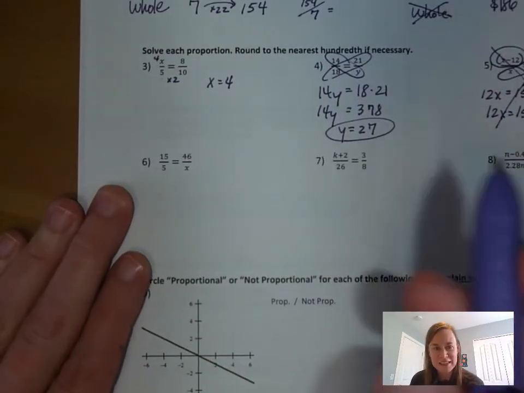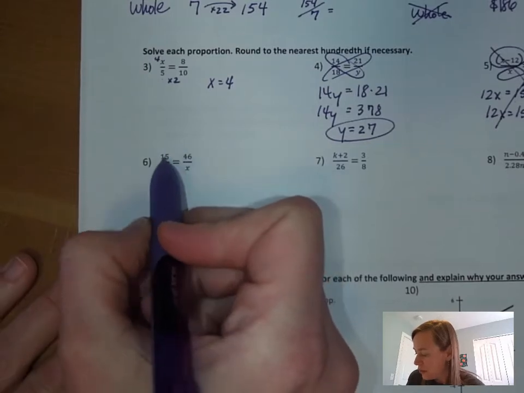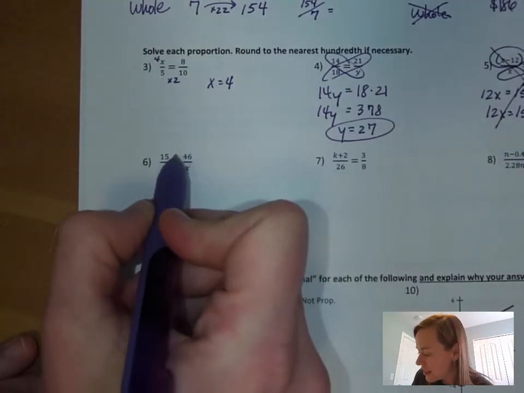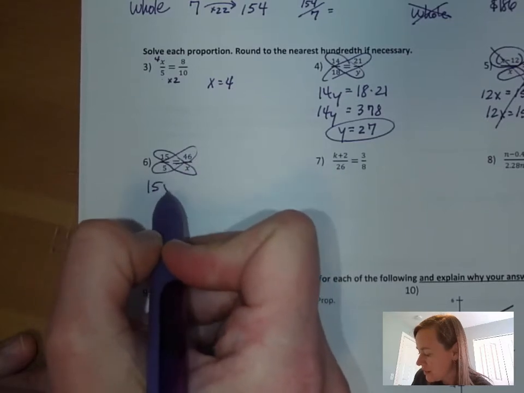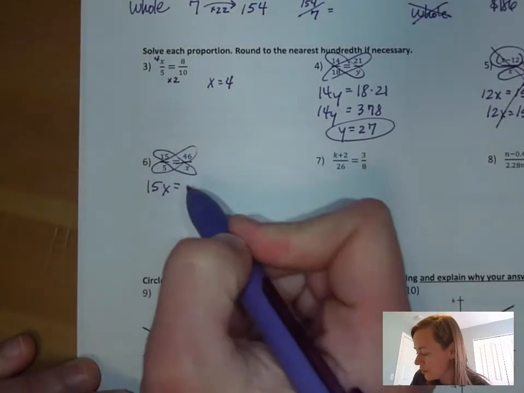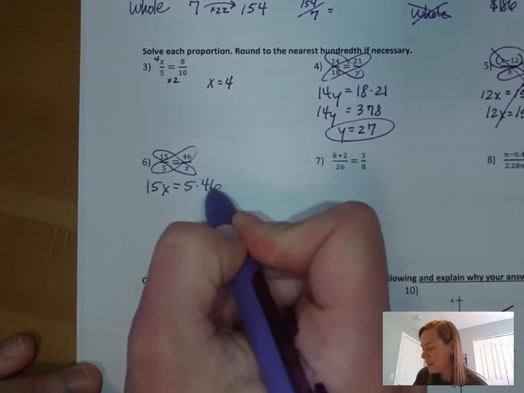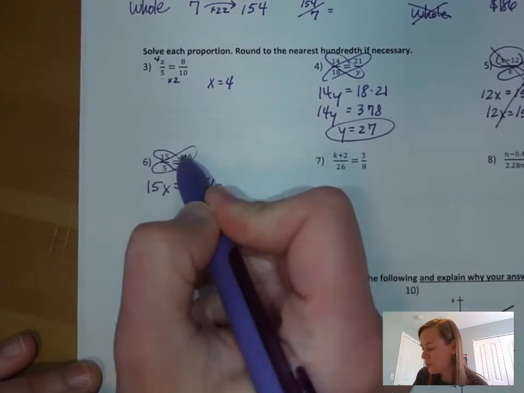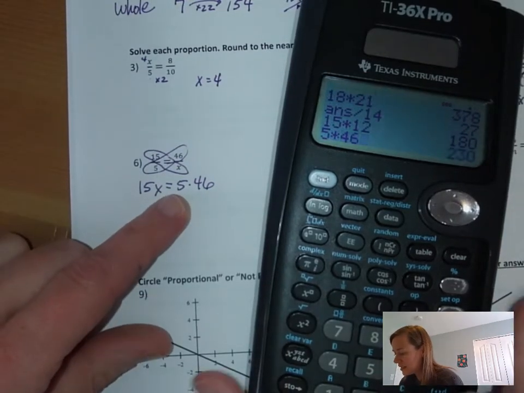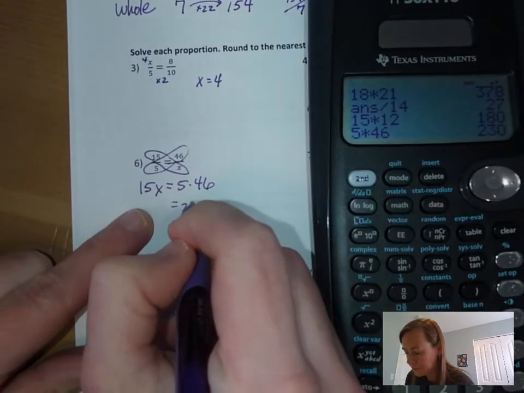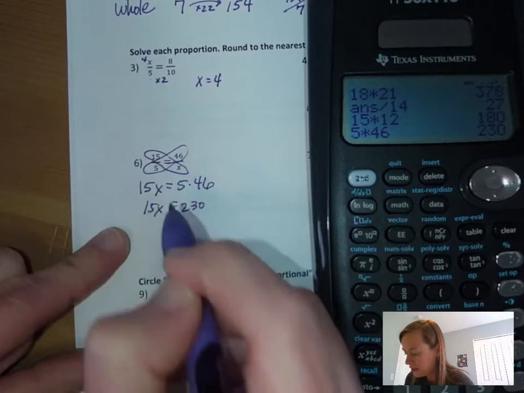Number 6. So how can you turn a 15 into a 46? It's not so easy. So let's just cross multiply. 15x equals 5 times 46. So you're multiplying those together and you're multiplying those together and setting them equal. 5 times 46 equals 230. And you bring down your 15x.